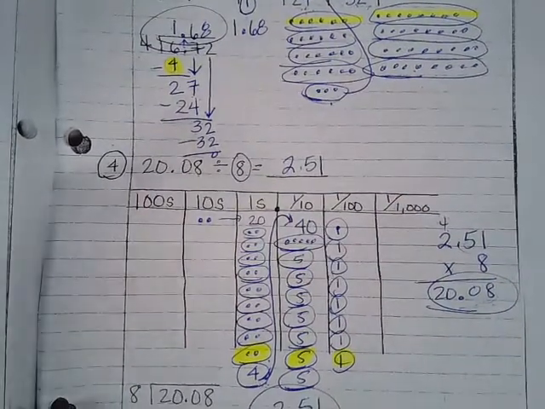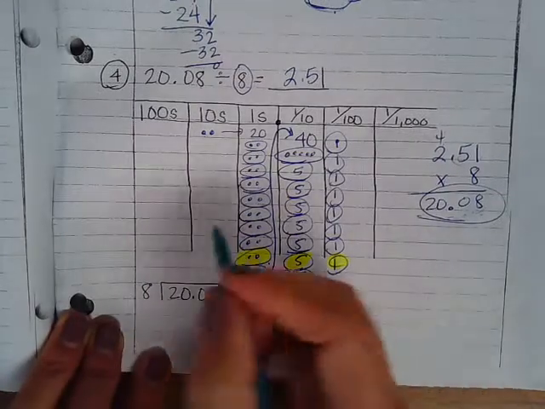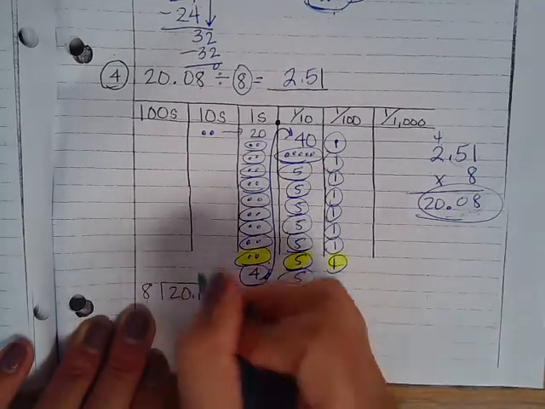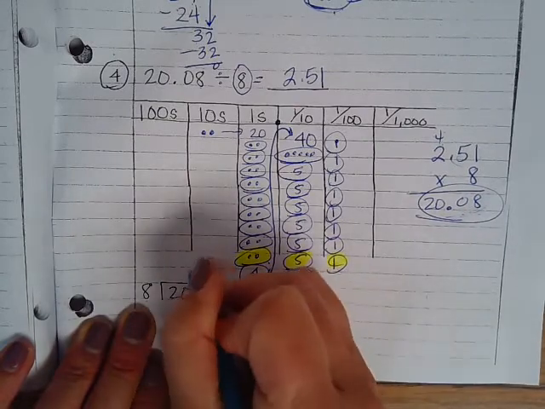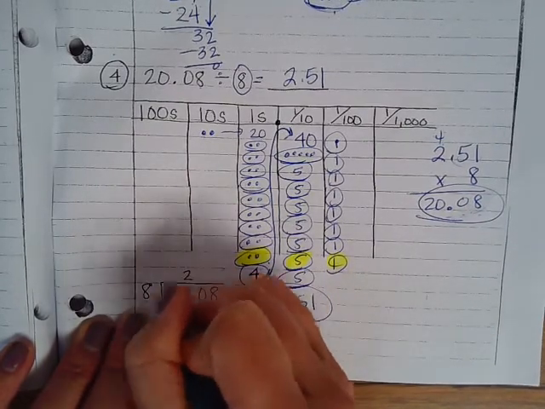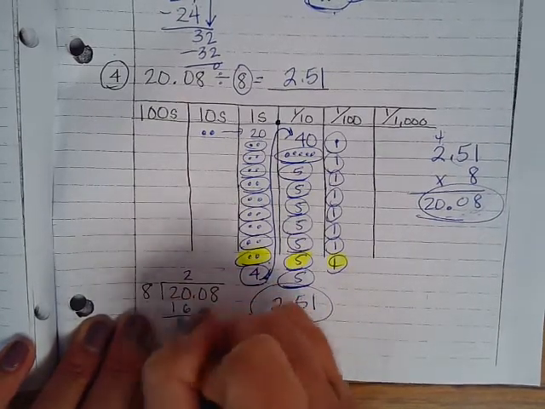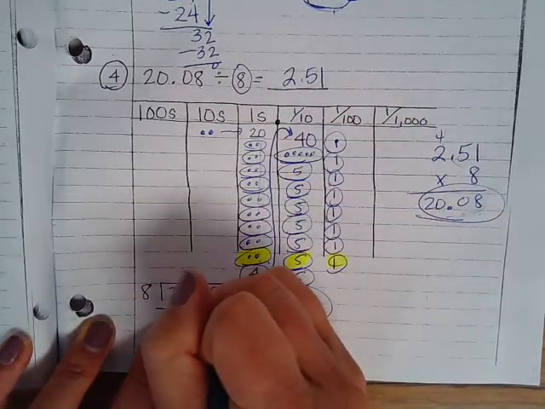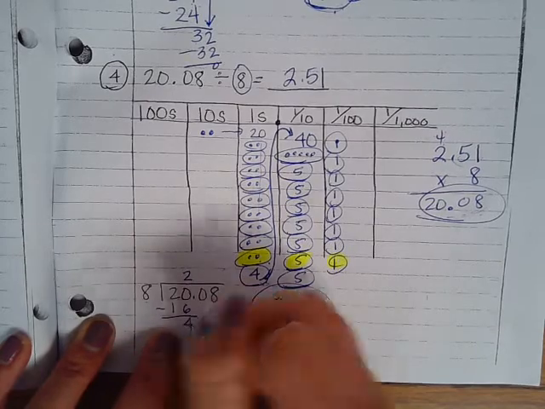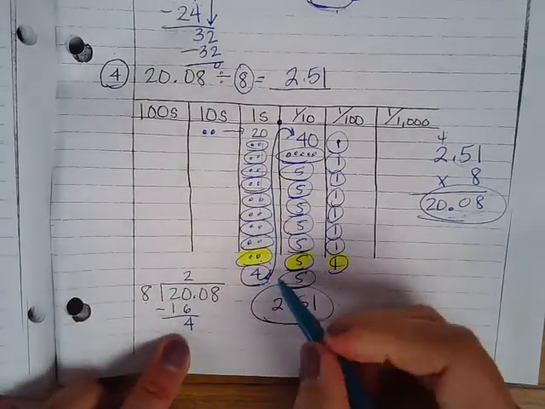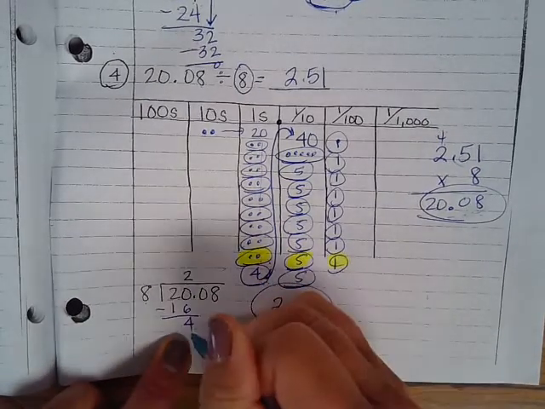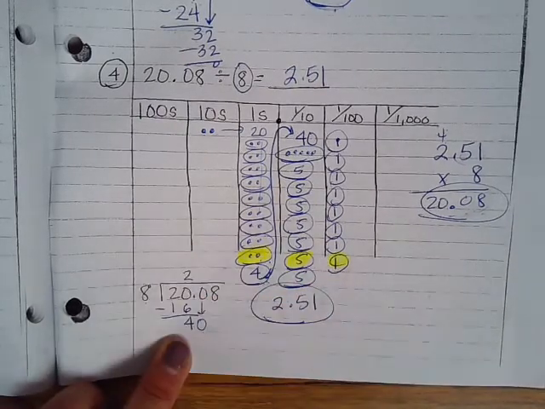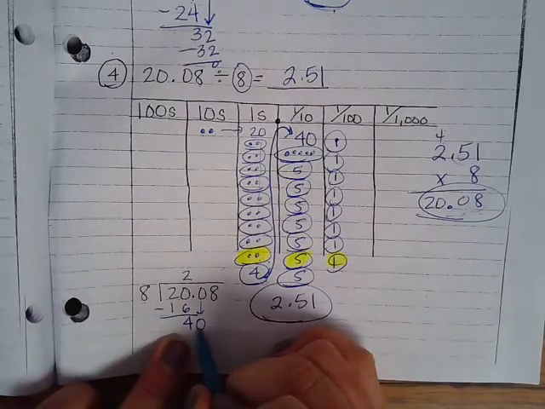Now let's use standard algorithm. 8 goes into 20 how many times? 2 times. 2 times 8 is 16. Remember our 16. We're going to subtract, and we ended up with 4 extra. Remember, here's that 4 extra. Well, that's really 40, and we brought down the 0. We didn't have to add anything to it.